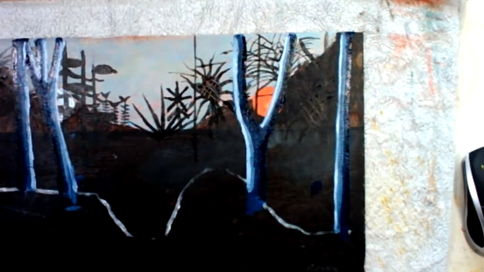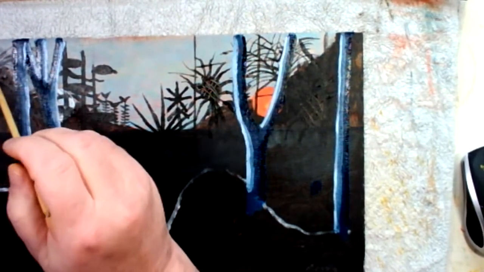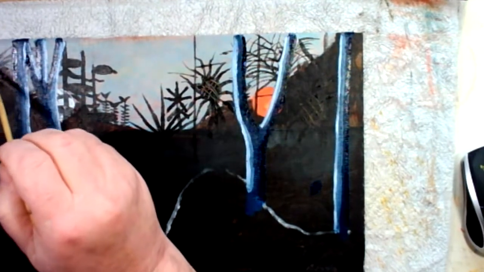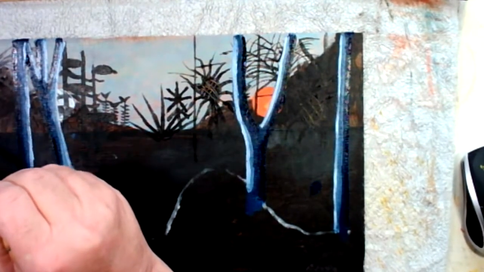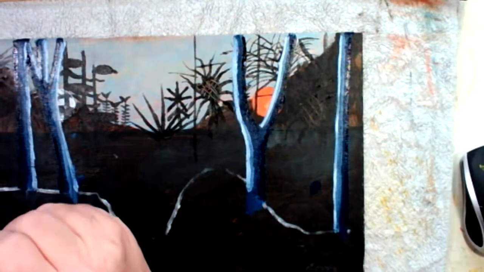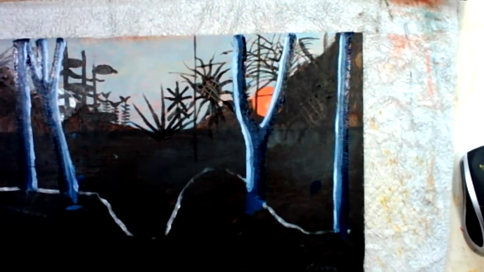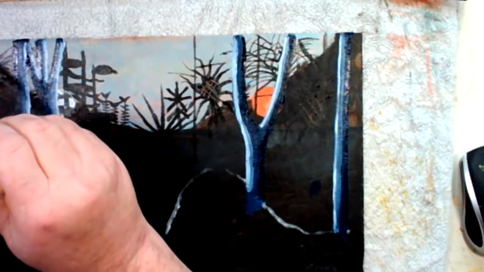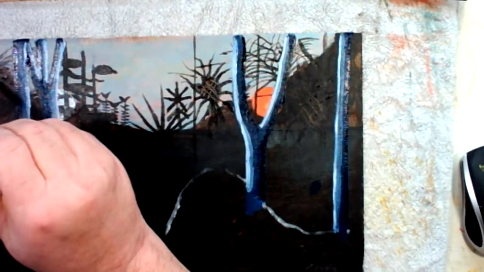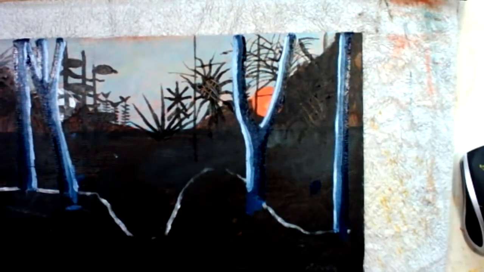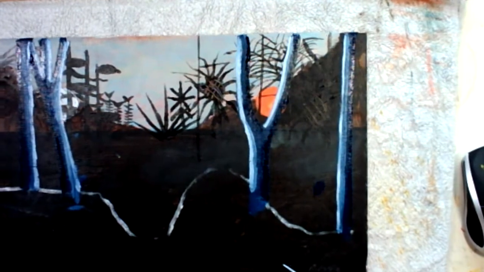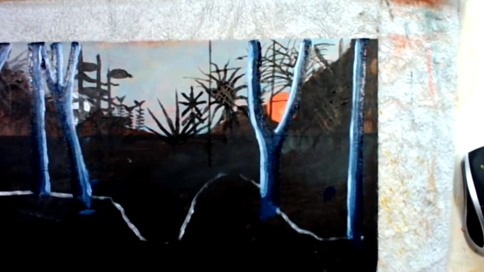So these trees are actually filling out quite quickly. They're becoming quite chunky. And I can see that my style is now deviating quite a bit from Rousseau's. So the feel of the artwork is now quite different from Rousseau's.